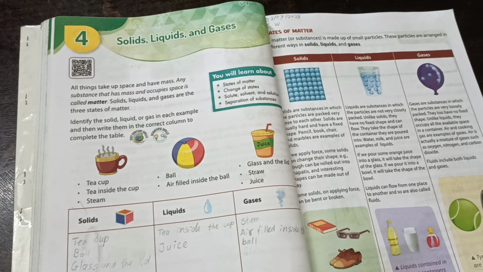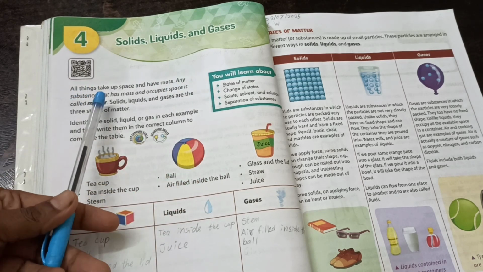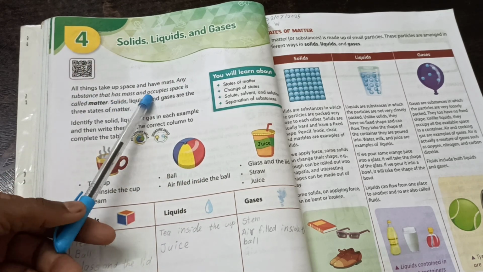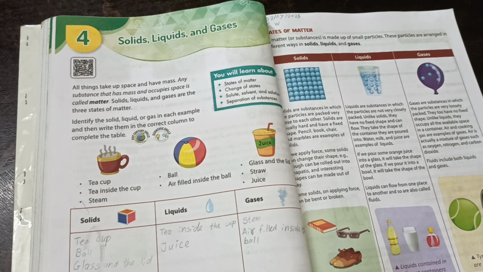Identify the solid, liquid or gas in each example and then write them in the correct column to complete the table. Here is one table, and please don't forget this one line: any substance that has mass and occupies space is called matter. What is matter? Solids, liquids and gases are the three states of matter. This is very important, don't forget. This is our chapter name, solids, liquids and gases.